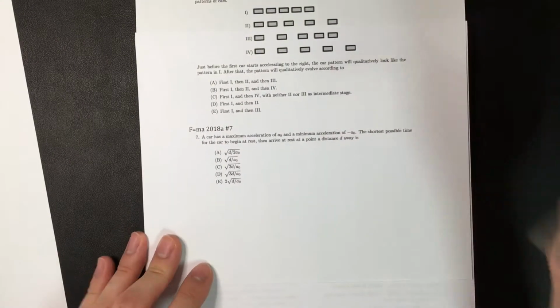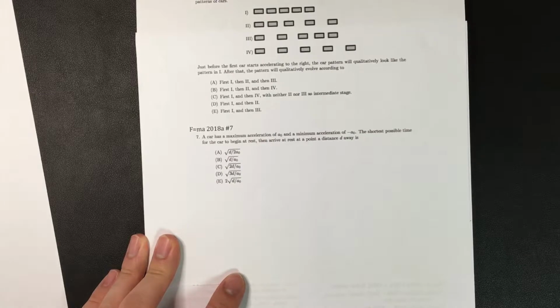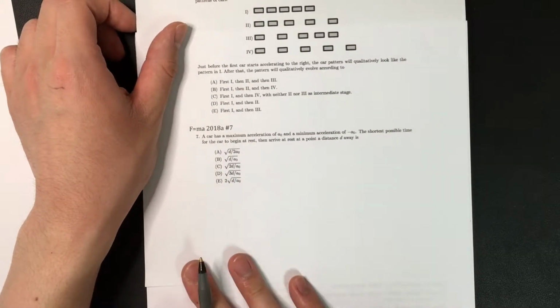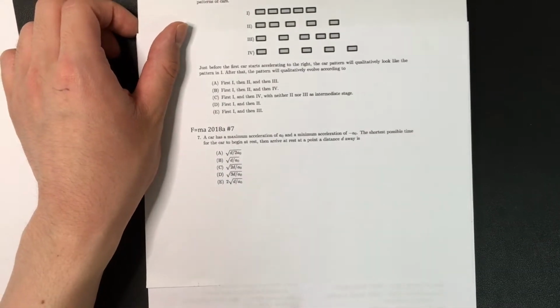So the next question is from 2018A, question number 7. It says a car has maximum acceleration of a naught and minimum acceleration of negative a naught, and is asking what would be the shortest time if the car begins from rest and arrives at rest at a distance d.